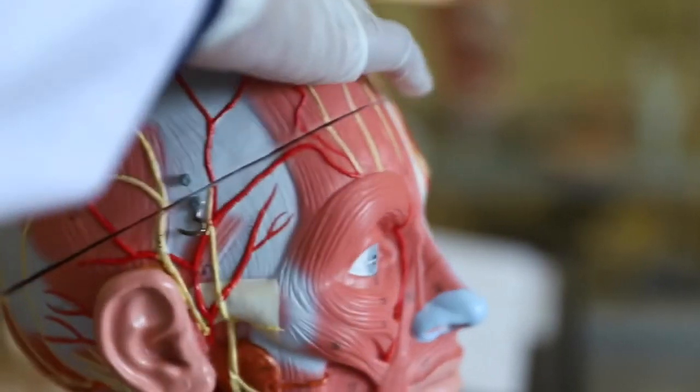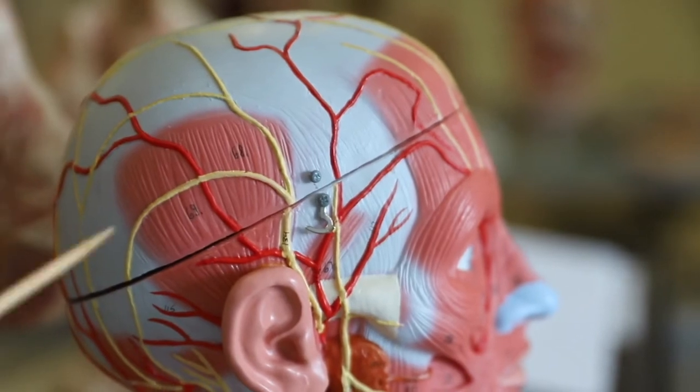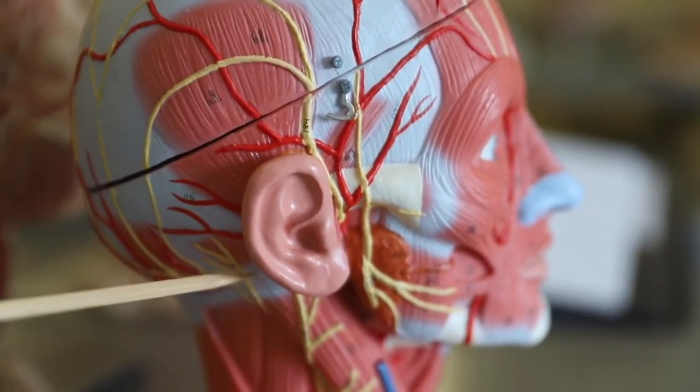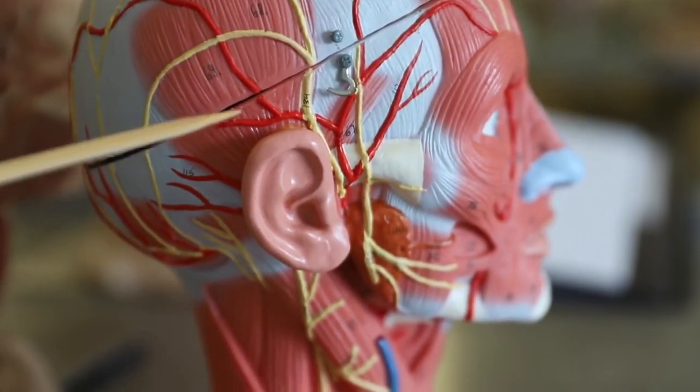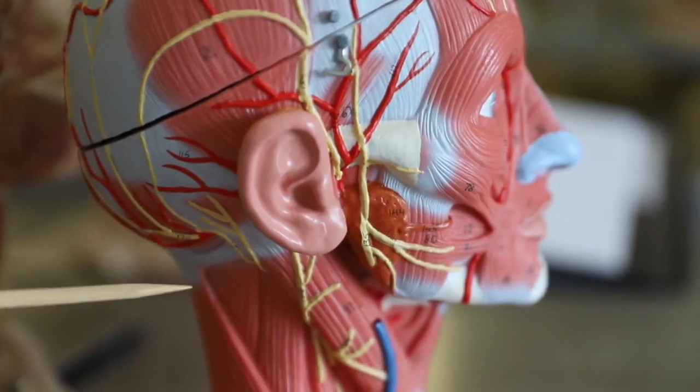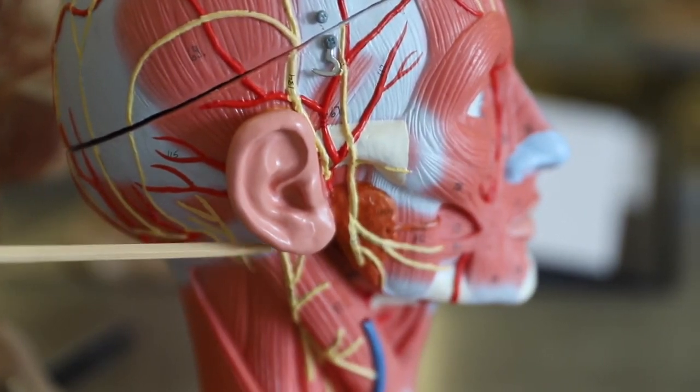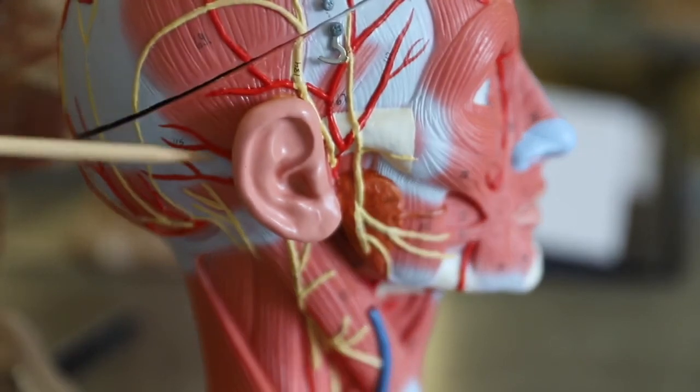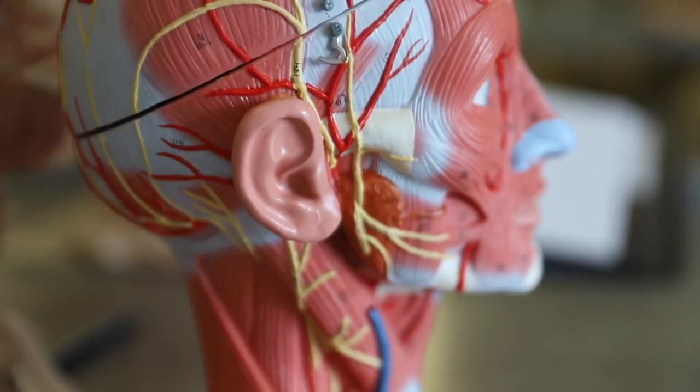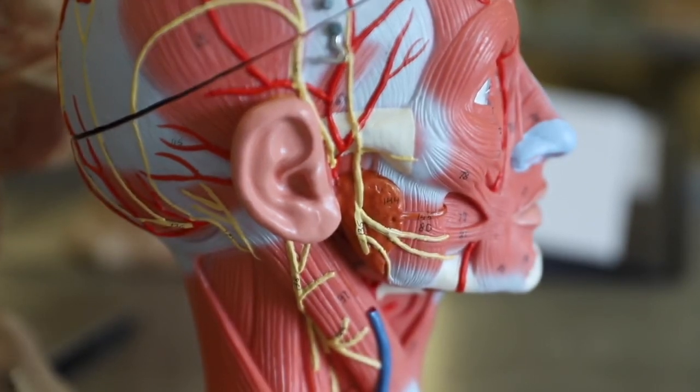Okay. Then the nerves that supply the scalp behind the auricle: we have the posterior division of the great auricular nerve, which comes from the C2 and C3 cervical segments.